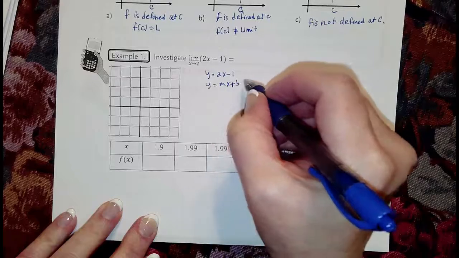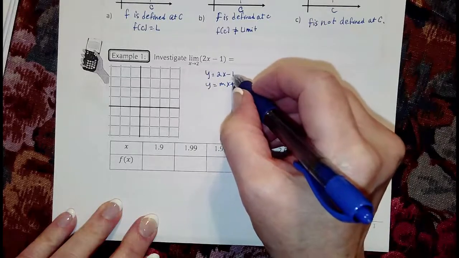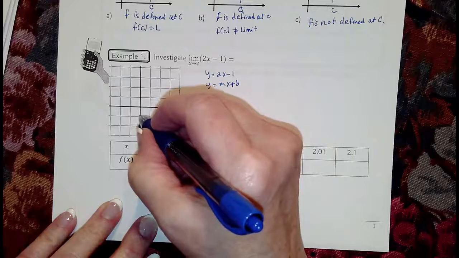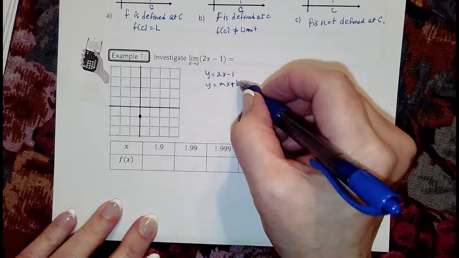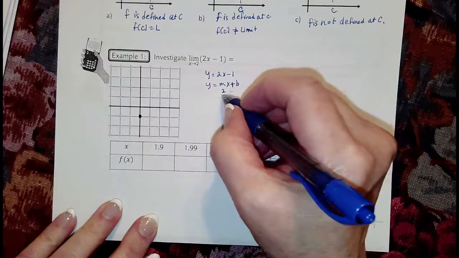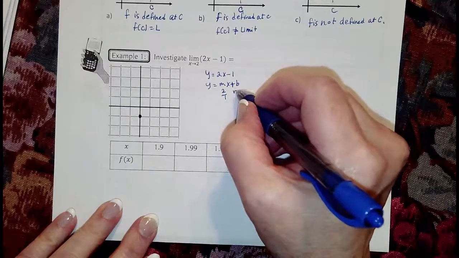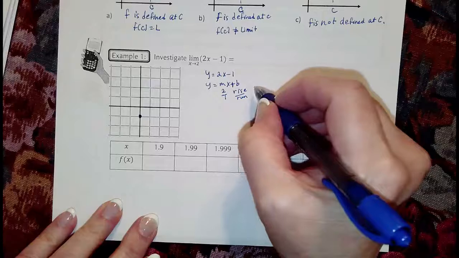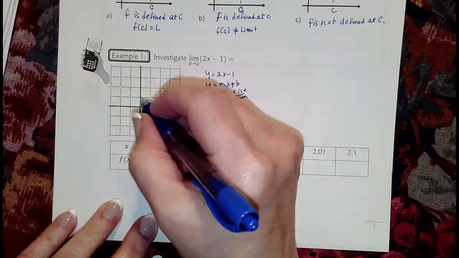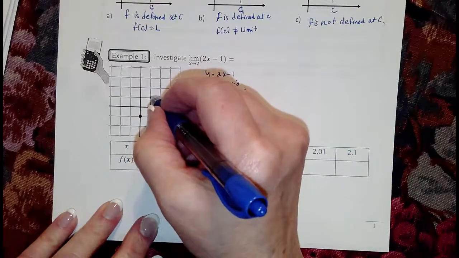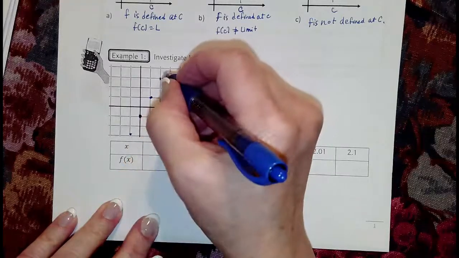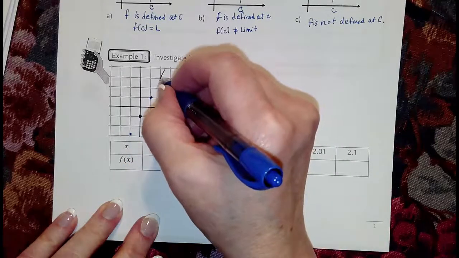So you know how to graph this. We go to the y-intercept of -1, and we put a dot. And then from that dot, you're going to do your slope, which would be 2 over 1. So rise over run. We're going to rise 2 and run 1. Do that a couple of times back and forth, so we have an easier way of drawing our lines. So this is going to be our line.